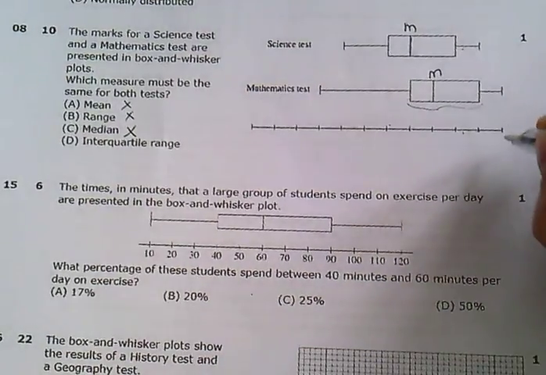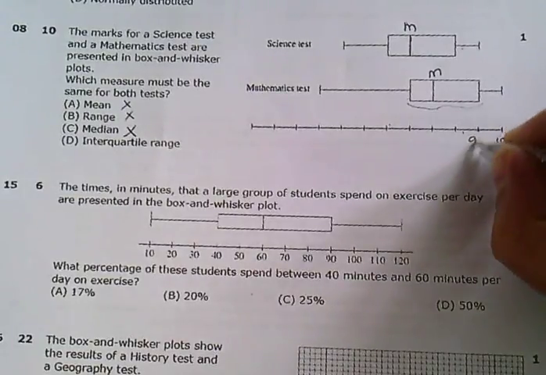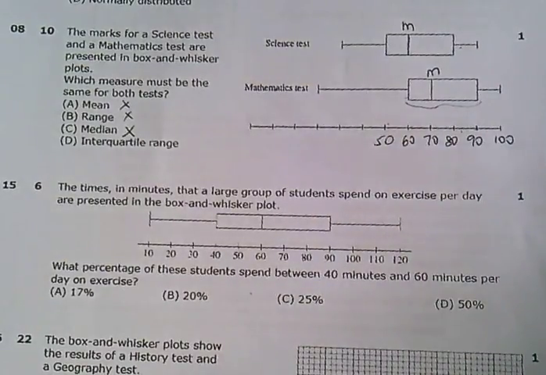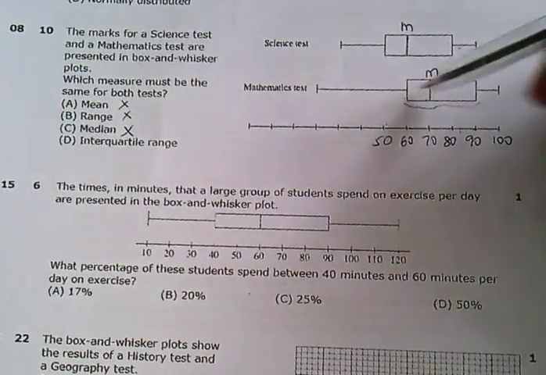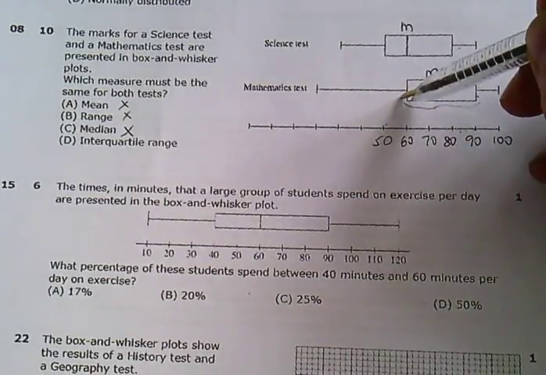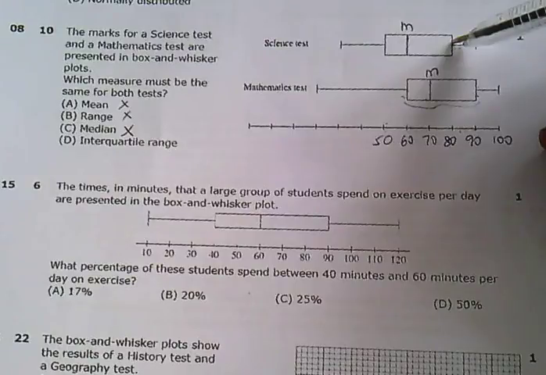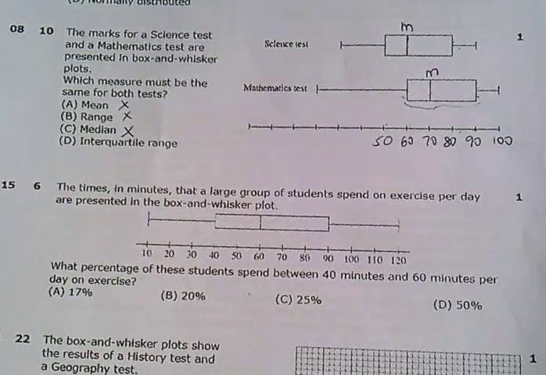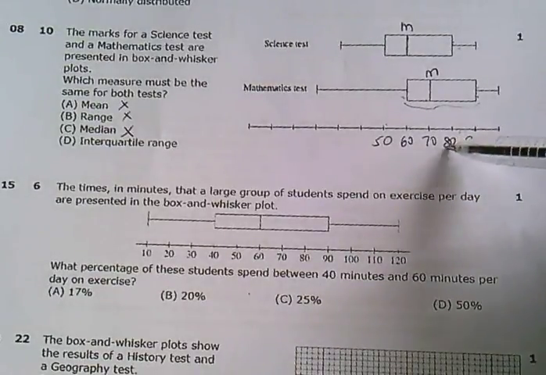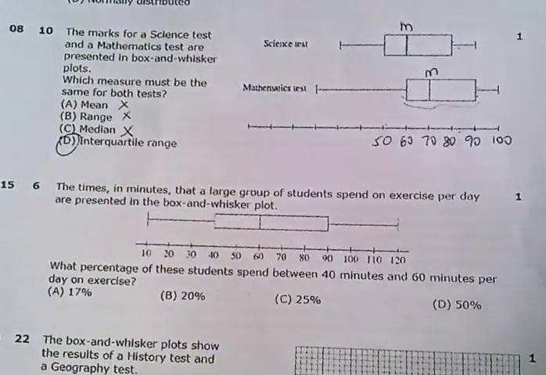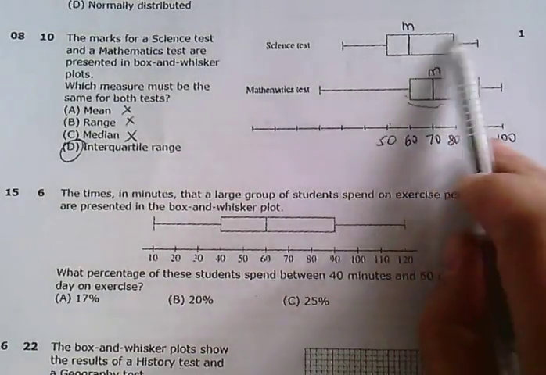I know we don't know the data, but let's pretend this was 100, 90, 80, 70, 60, 50. Pretend. What would be the interquartile range for maths? Can you see? 90 minus 60 is 30. What's the interquartile range for science? 80 minus 50 is 30. I can just make up numbers. I could have made it 20, 18, 16, 14, doesn't matter. But they're the same. Interquartile range is the same. Can you see it? You know why? The length of the box is the same.